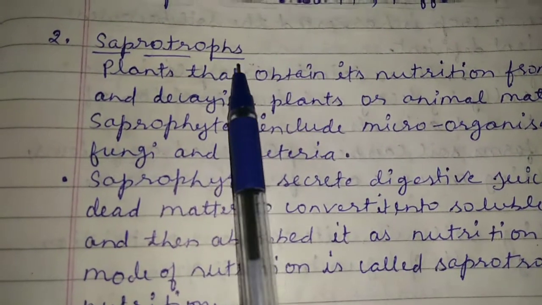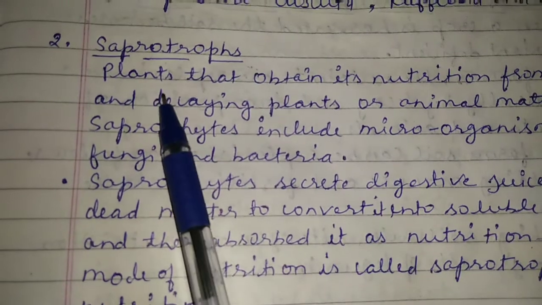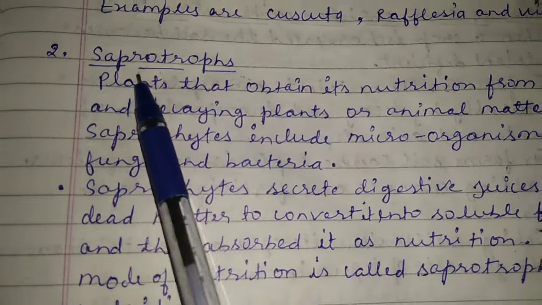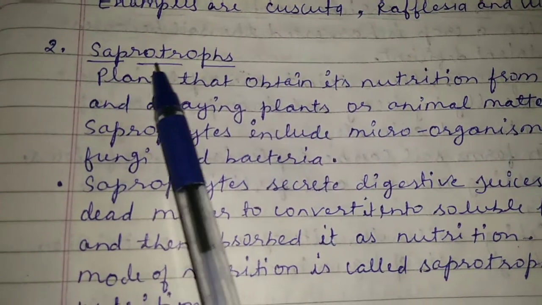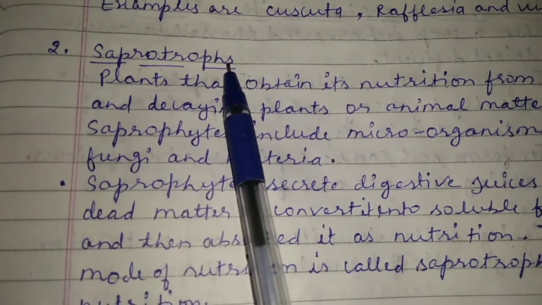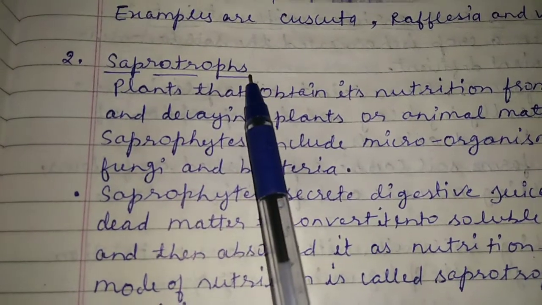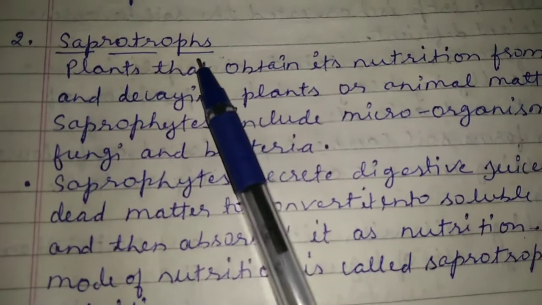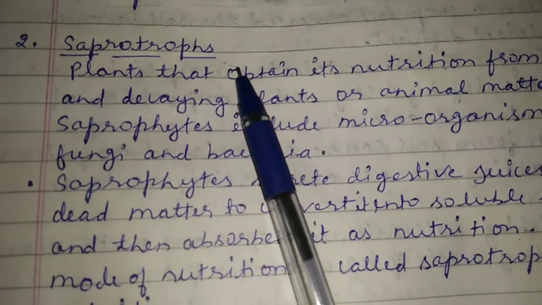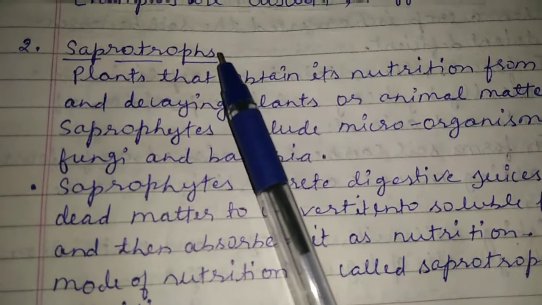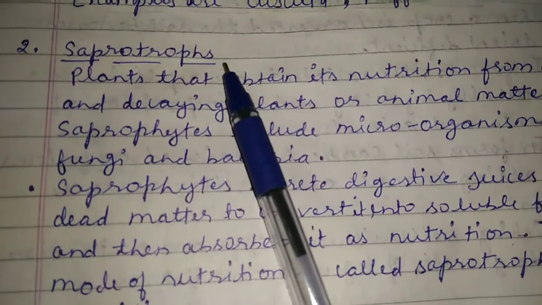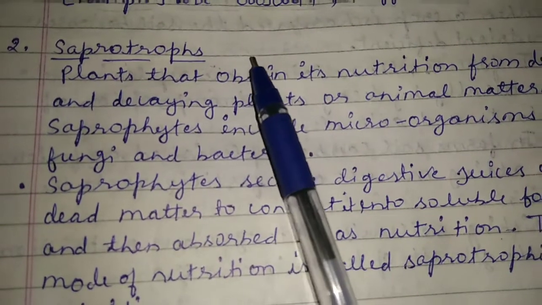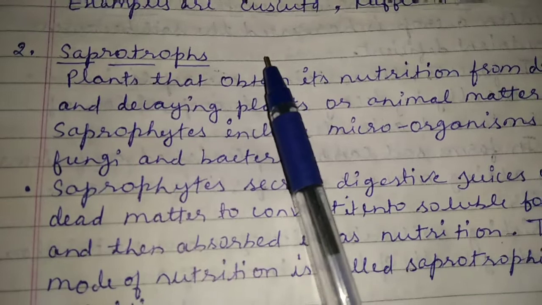Saprotrophs are the organisms and they also lack chlorophyll. Sapro means rotten and troph means mode of nutrition. So, saprotrophs are the organisms which obtain their nutrition from the rotten and dead and decaying plants and animal bodies.